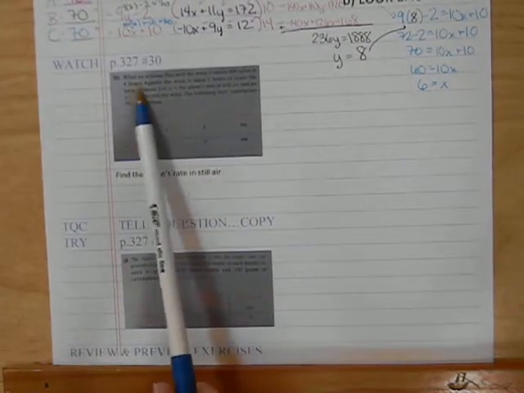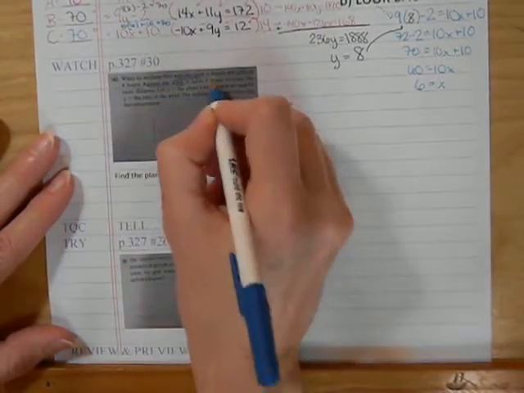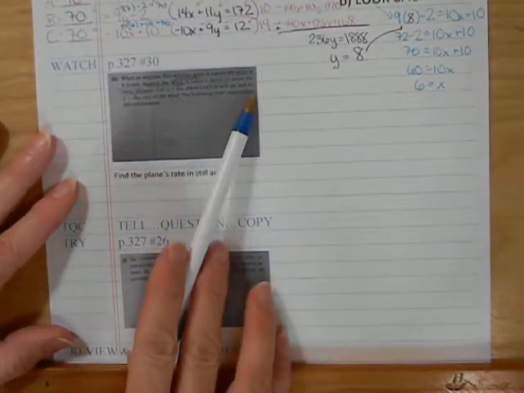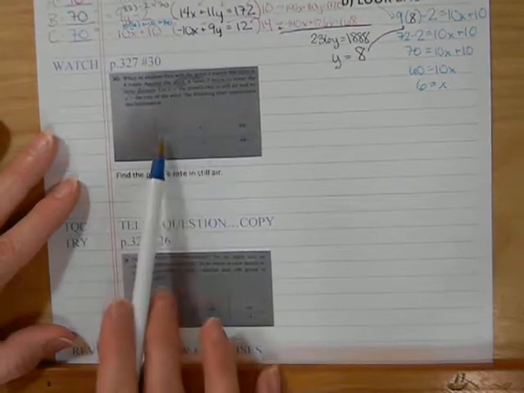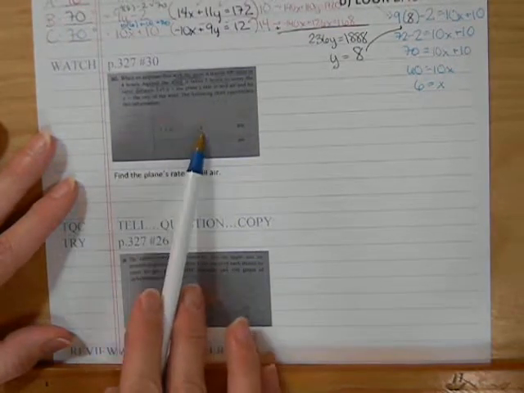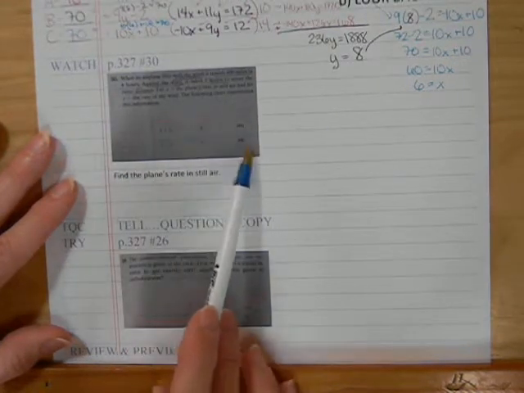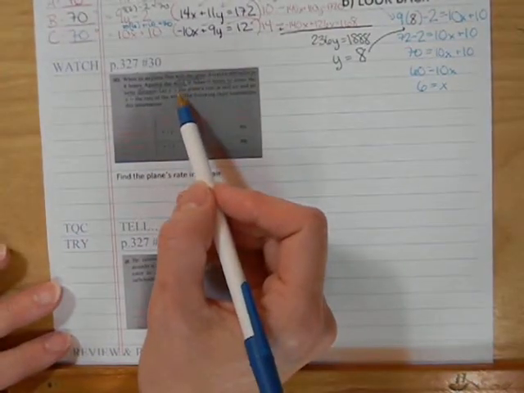Okay, let's read it again. When an airplane flies with the wind, it travels 800 miles in 4 hours. So we've got a situation of with the wind, 800 miles, 4 hours. Against the wind, it takes 5 hours to cover the same distance. Let x equal the plane's rate in still air, and y equal the rate of the wind. The following chart summarizes this information. They use x and y for the with the wind, add the rates times the time equals distance. Against the wind, they subtract the rates times the time equals distance, and then find the plane's rate in still air. So we highlighted a few things here.